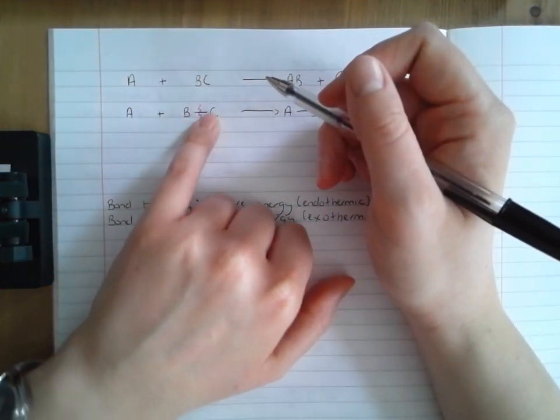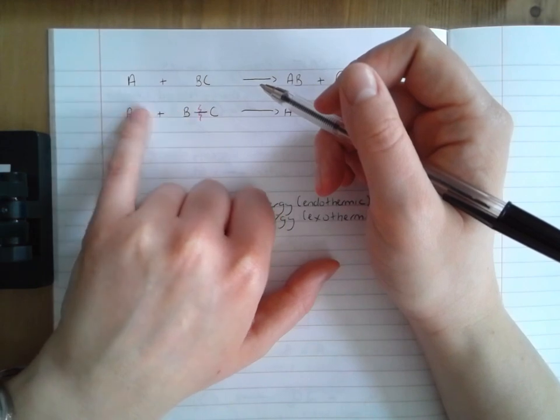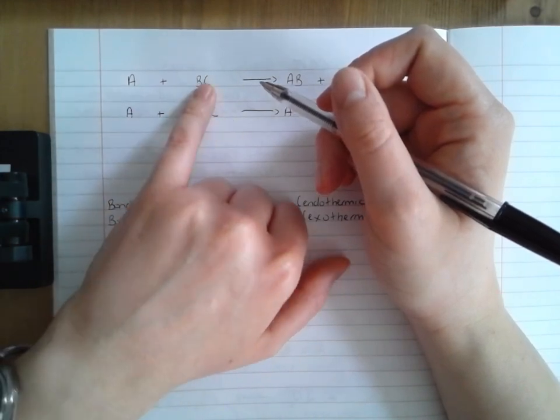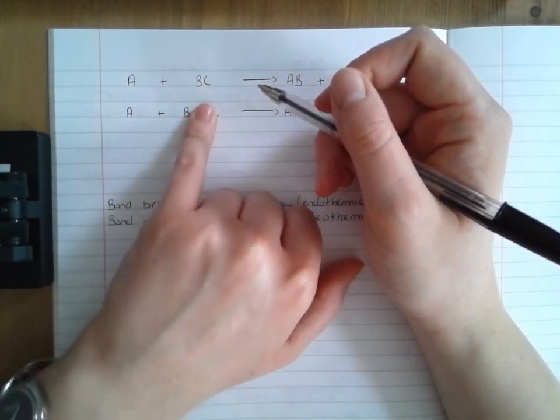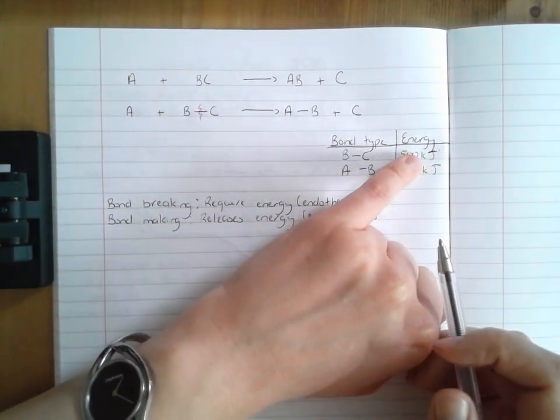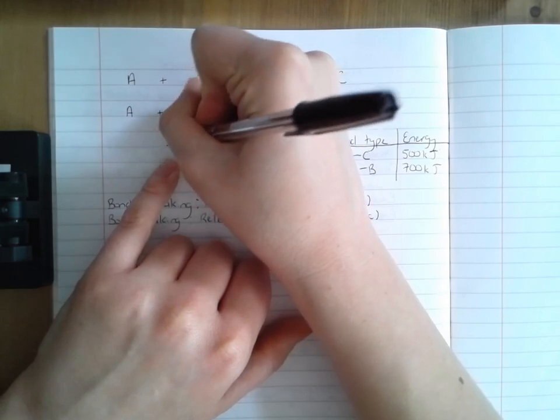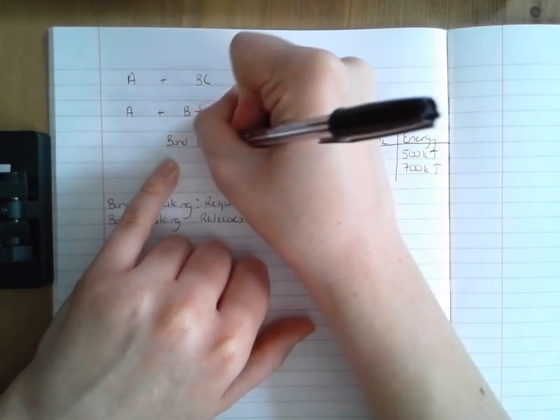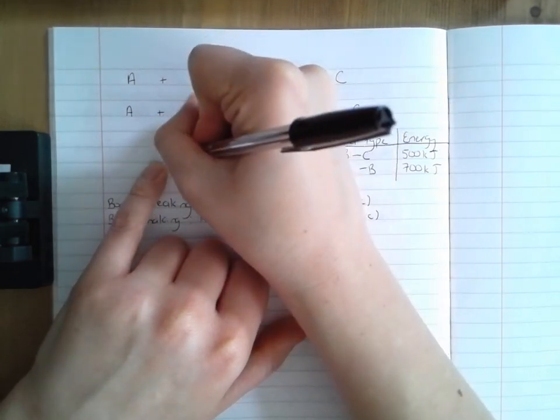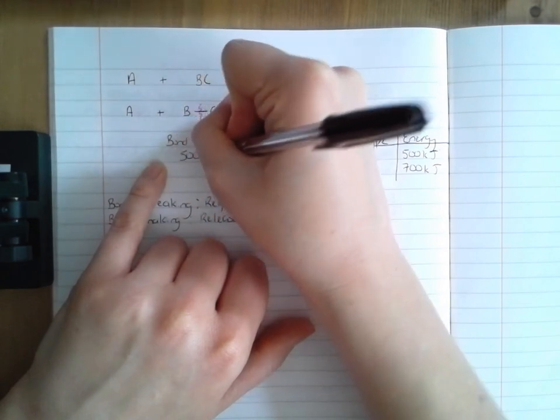So if I look here at the left-hand side, how many bonds do I need to break? The bond I need to break is between B and C. And to break that bond, I need 500 kilojoules of energy. So for bond breaking, I need 500 kilojoules of energy.